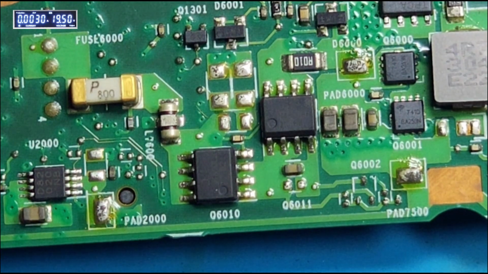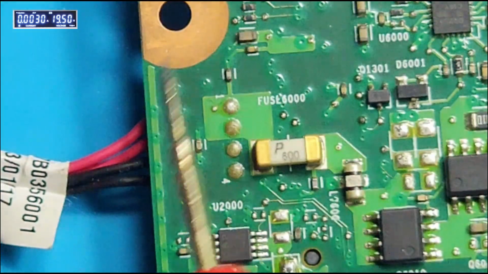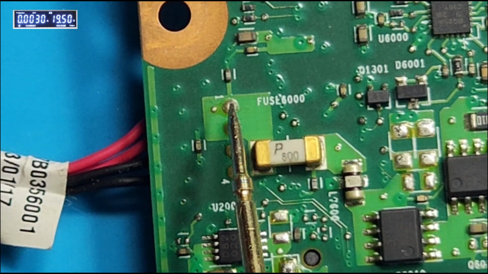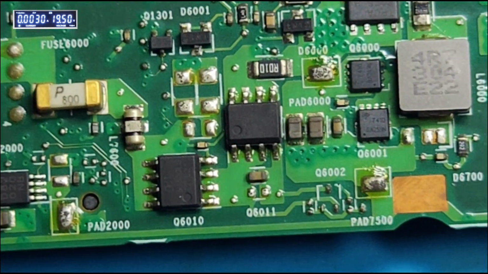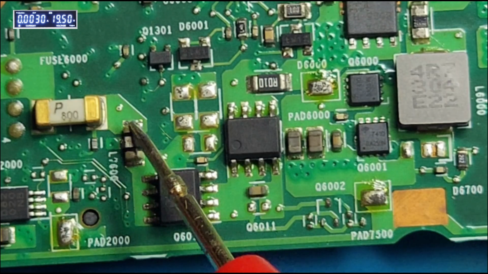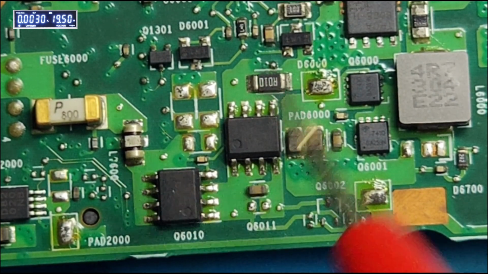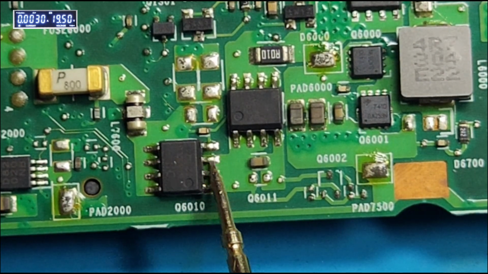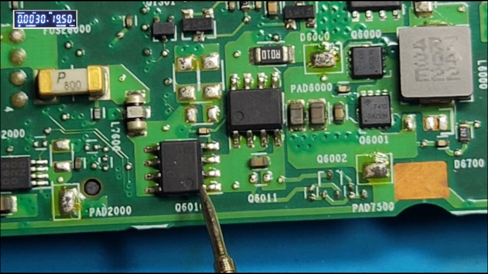You can see the trace coming in from this point, and here we have the positive wire and the negative wire. The positive end is on this point and the negative end is on this point. And you can see this is the fuse. After the fuse, it comes into this inductor and it goes inside this MOSFET. So this is the drain side of the MOSFET and this is the source side. You can see the marking, the dot, which shows pin number 1.